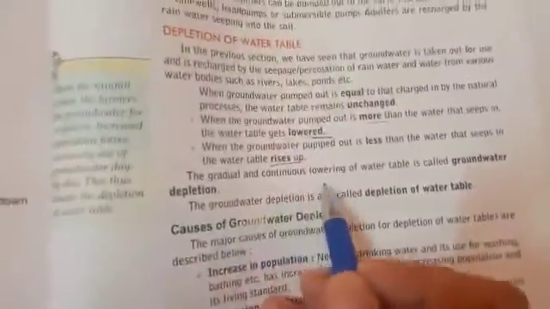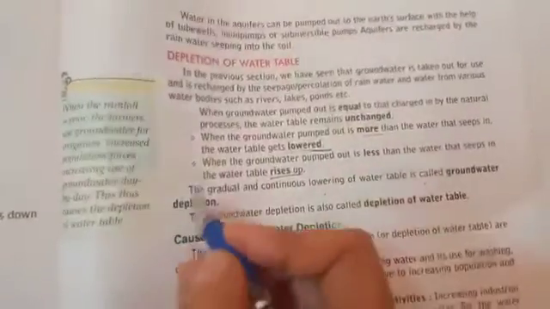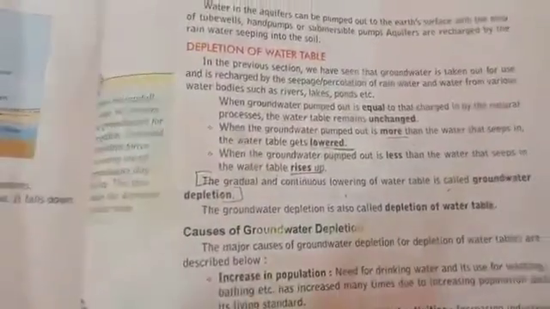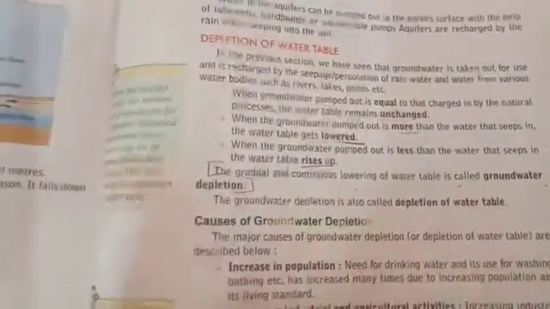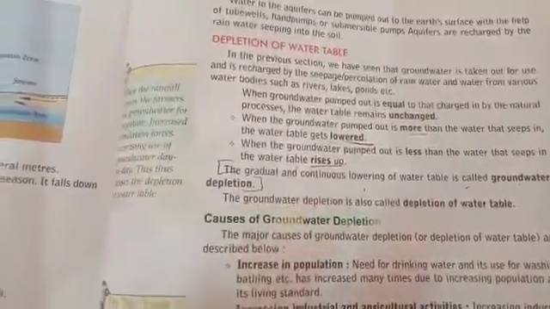The gradual and continuous lowering of the water table is called groundwater depletion. Underline this. This is the definition of groundwater depletion. It means when we continuously use the groundwater, the water table will lower in that way. This is called groundwater depletion. Groundwater depletion is also called depletion of water table.